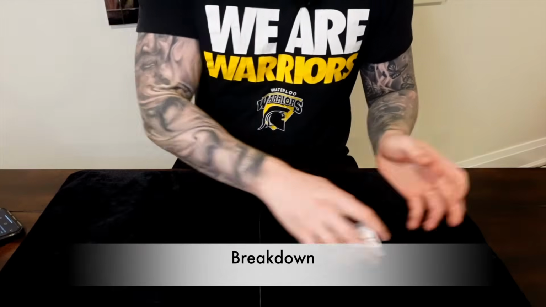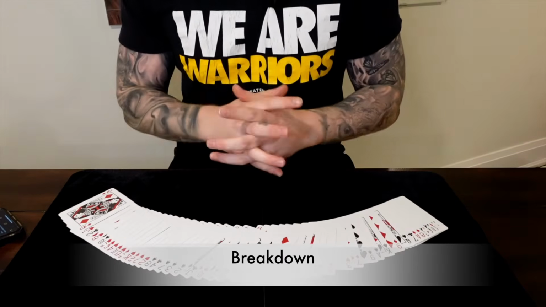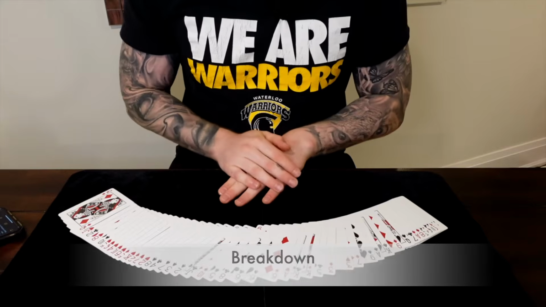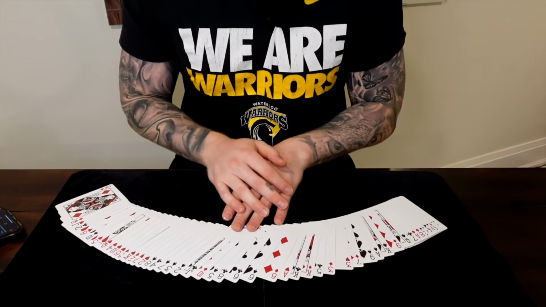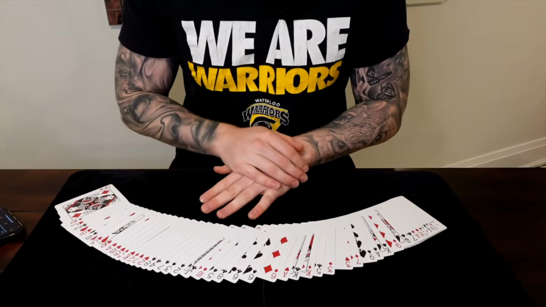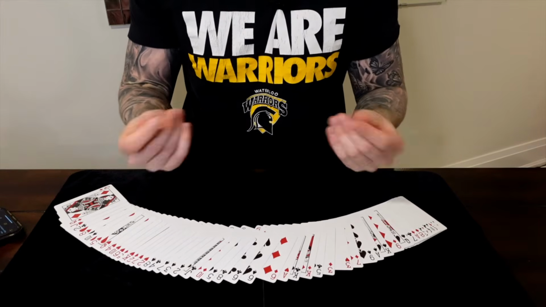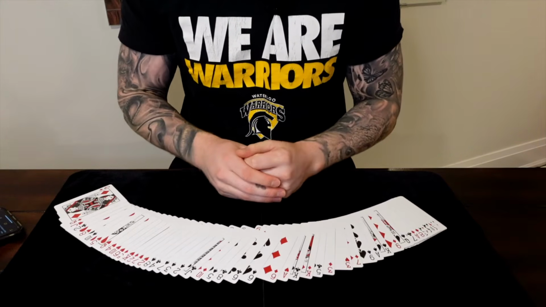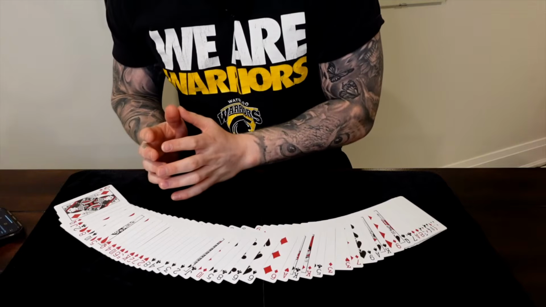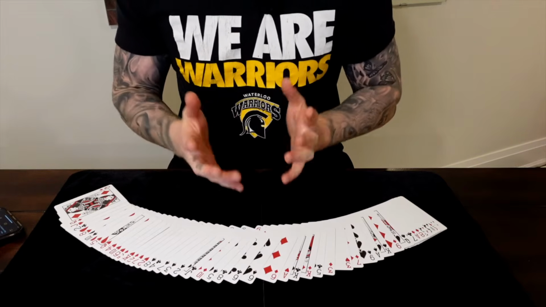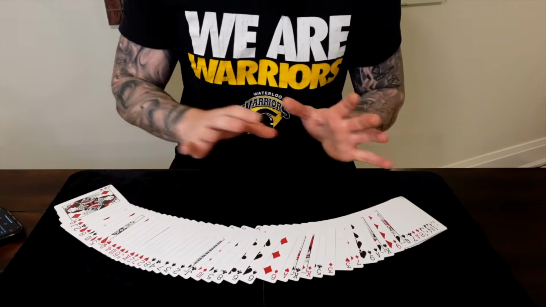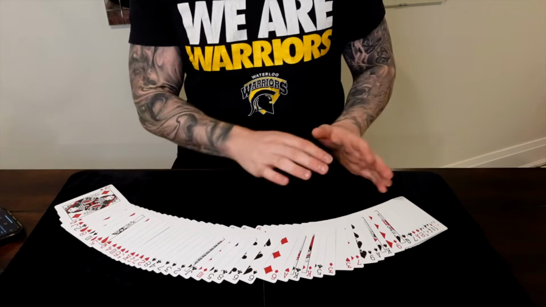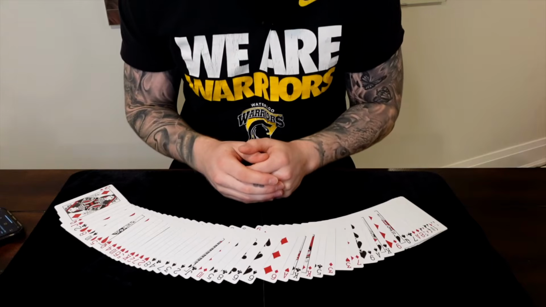So in terms of the breakdown, here's the goal with the open index. The goal is to locate the card that the spectator has named right in front of them, right under their nose, by simply spreading through the cards, but doing it in a manner that is so fast, so relaxed, so nonchalant, that they don't even recall that we've even quickly thumbed through the deck.